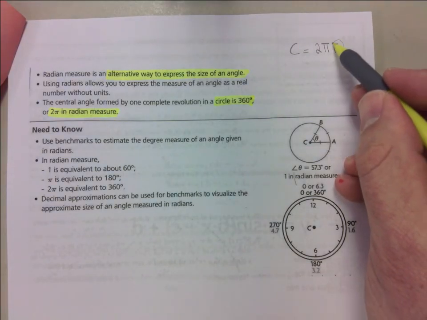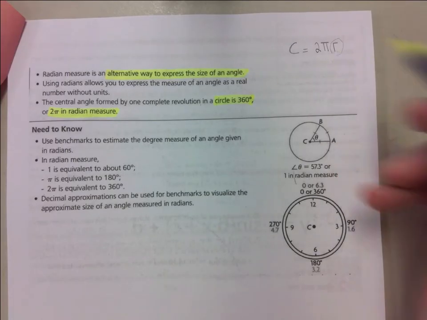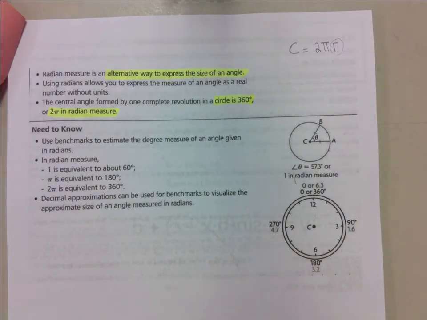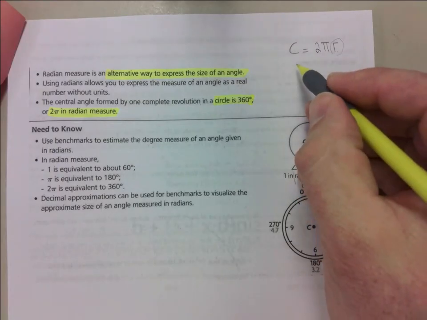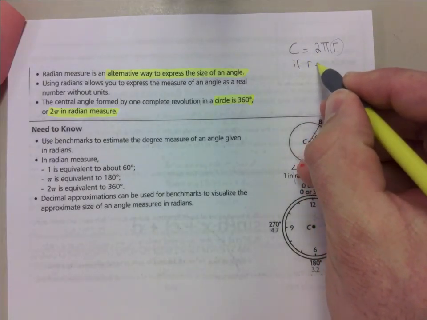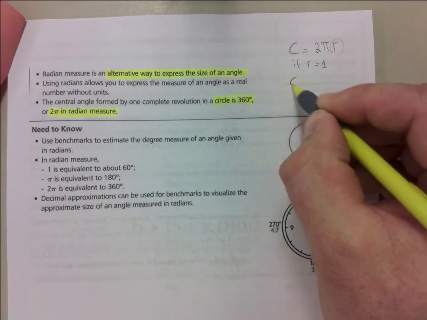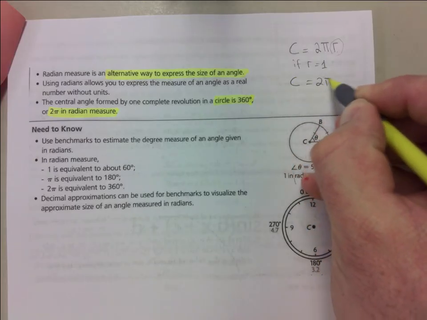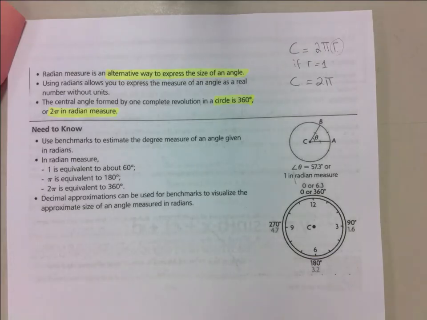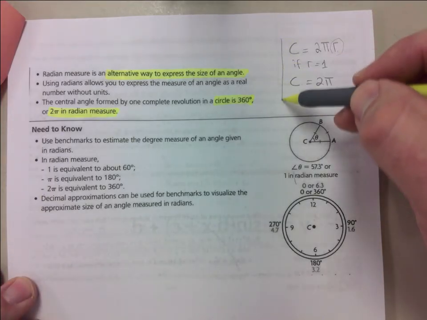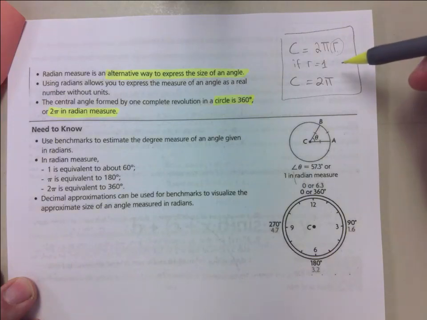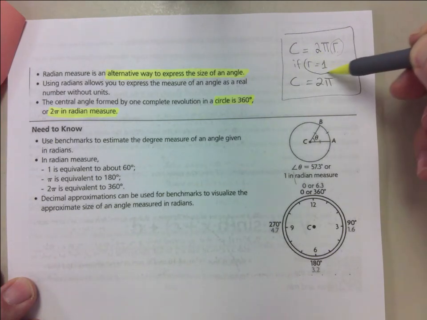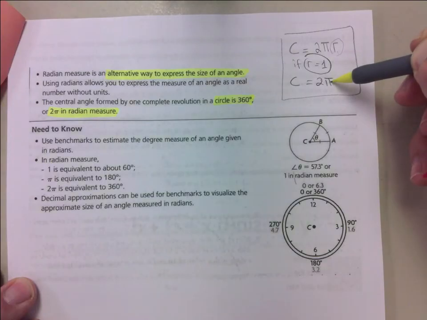If you have a radius of 1, 1 meter or 1 centimeter or whatever, so if r is equal to 1, then circumference is just 2 pi. The distance around is 2 pi, okay? So this is kind of like the idea where everything is coming from, knowing that if the radius is 1, the distance is 2 pi.